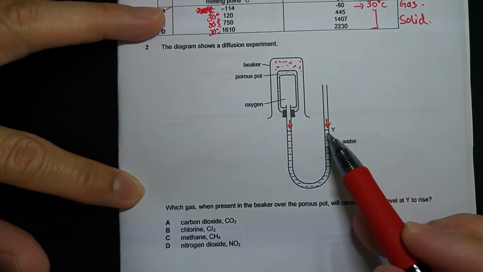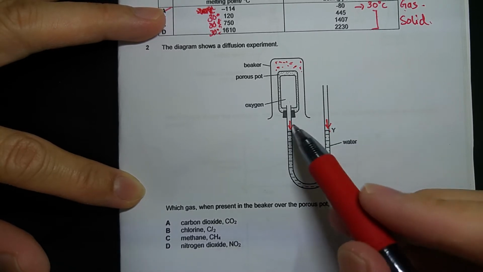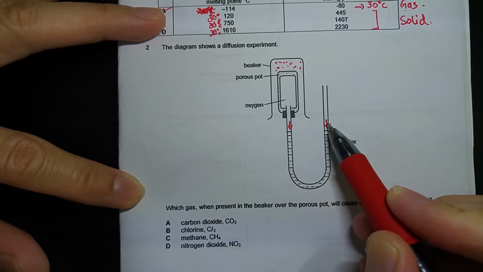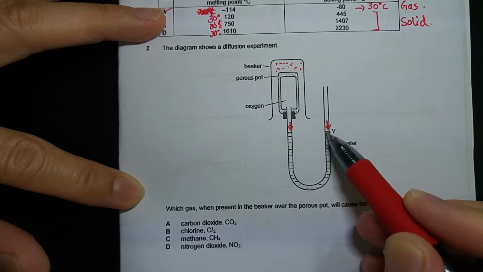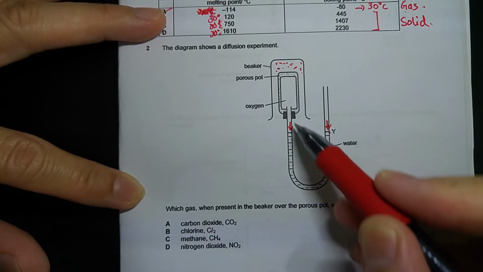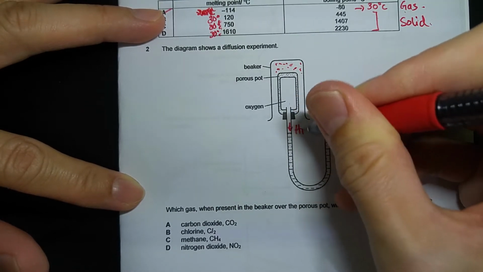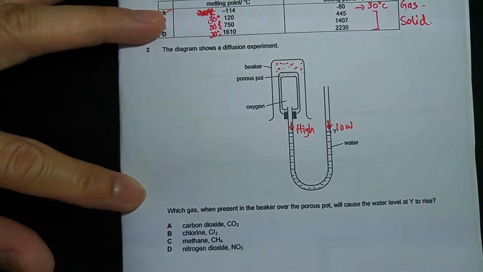So the only reason that this water level at Y can rise is because the pressure here is more than the pressure here. When the pressure here is more than the pressure here, then it will push it down, and then this water level Y will go up. So this one the pressure is higher, this one the pressure is lower.